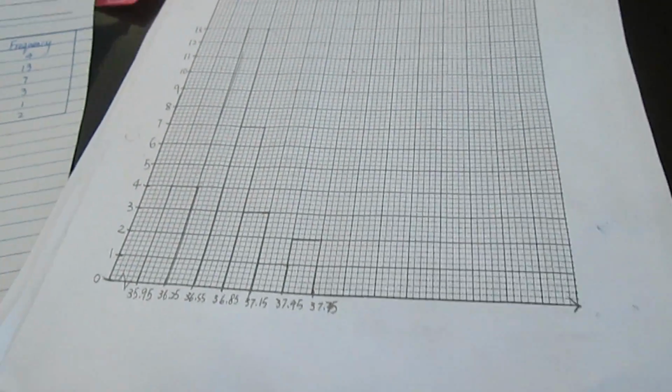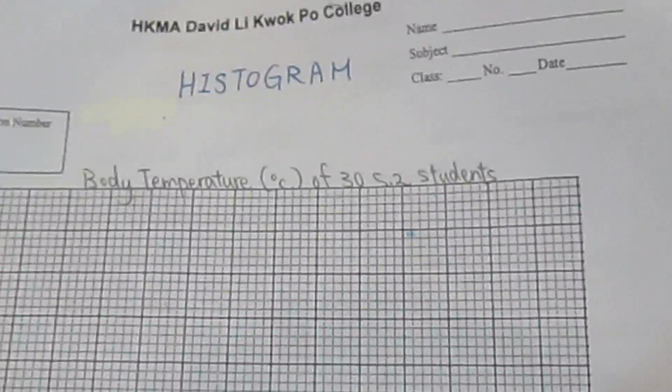And the height of each bar should be equal to the frequency of its corresponding interval. And that is how you create a histogram.